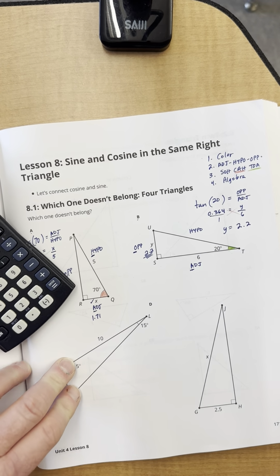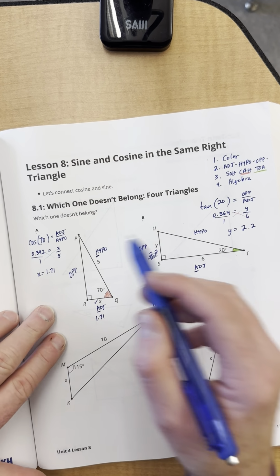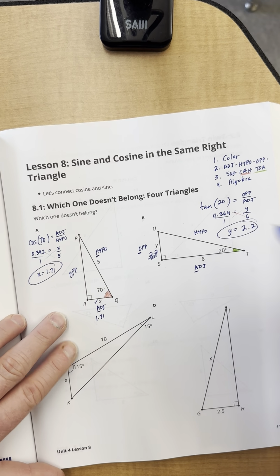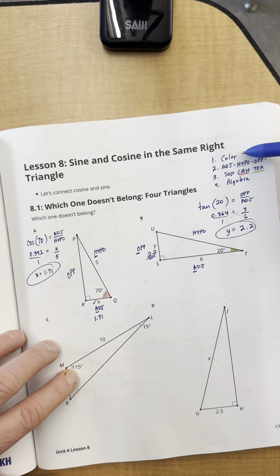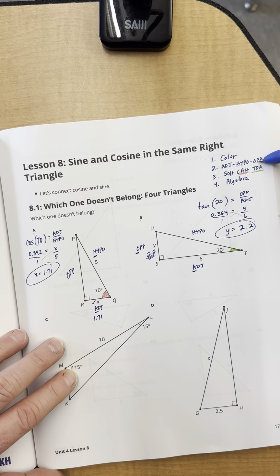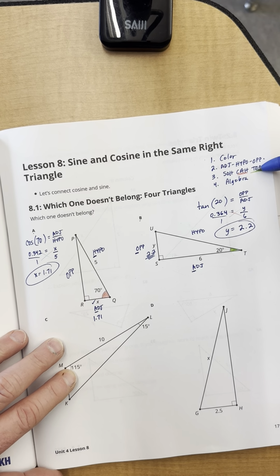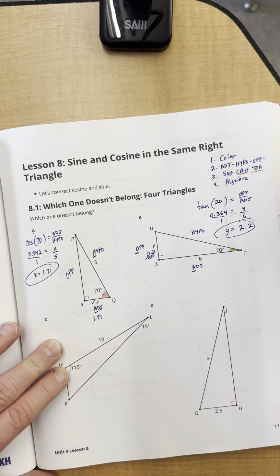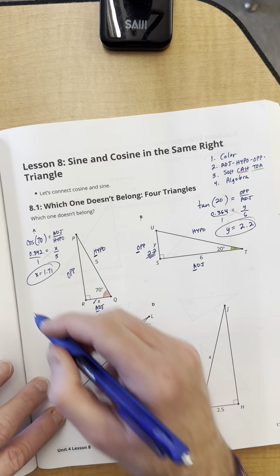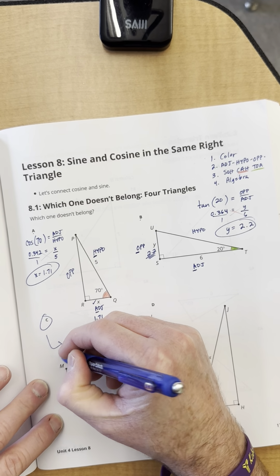So that's how you solve for these. You got X and you got Y following these same 4 steps. Color in your angle, label your sides, choose a trig function, do some algebra. Easy peasy. Now let's look at C. This is C right here.